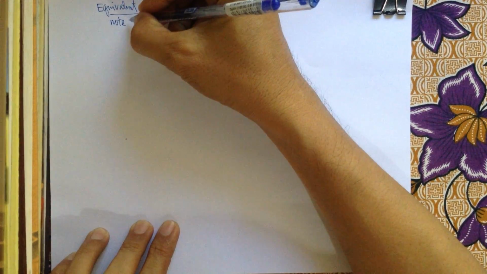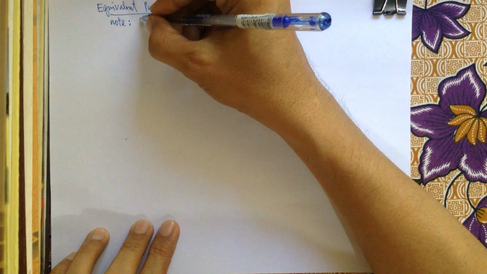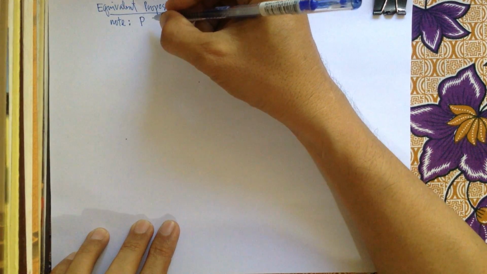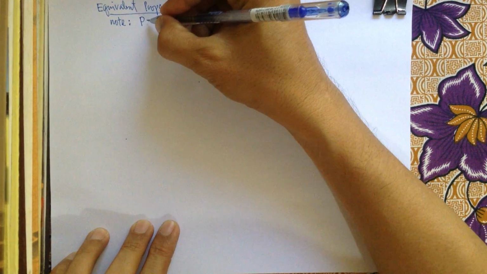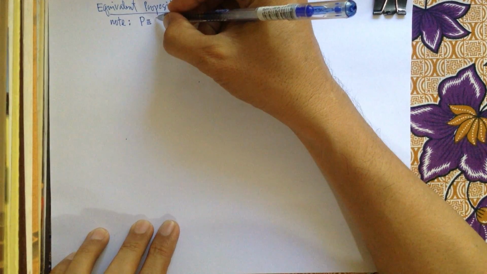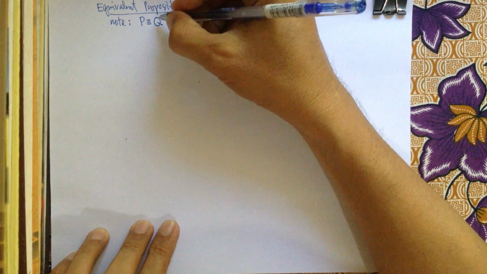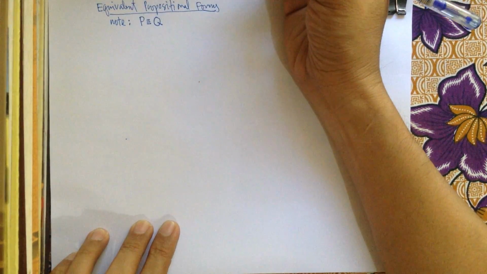And we denote the equivalence by, let's say that capital letter P is a propositional form, then we use this symbol to say that it is equivalent to another propositional form Q.